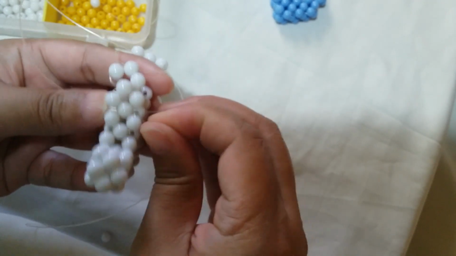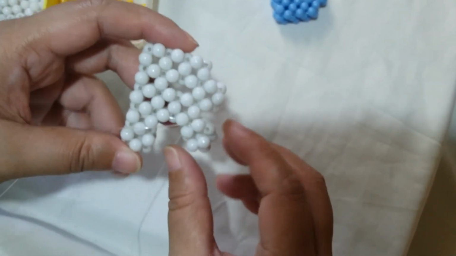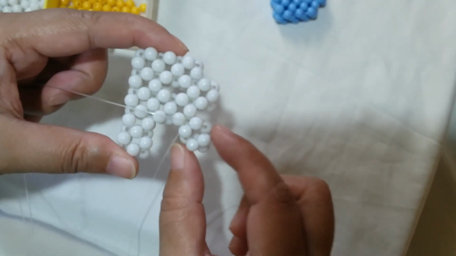And this is why we need beads that have big holes in them, so that we can make the clusters easier. So now we have that slanted cube there.